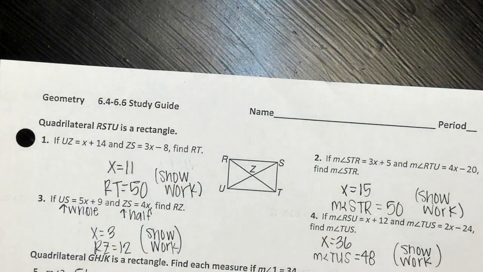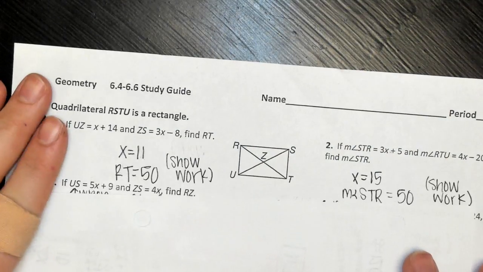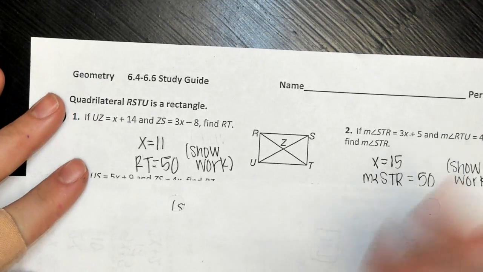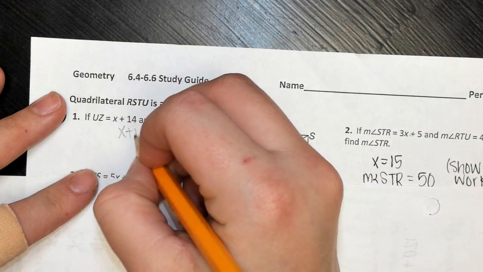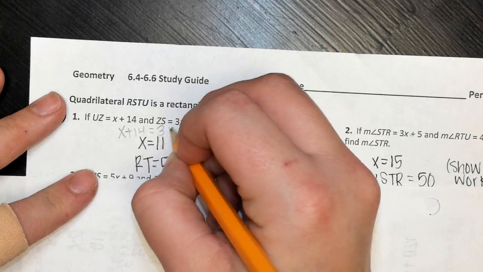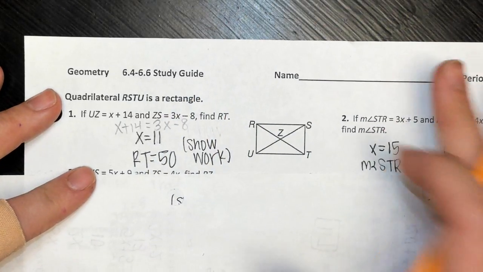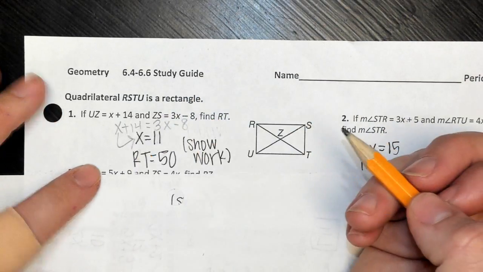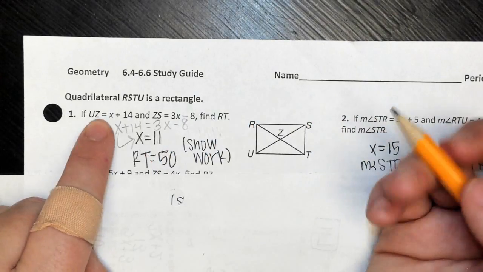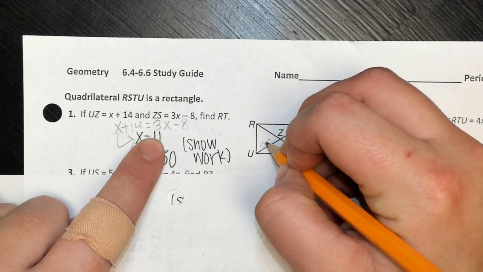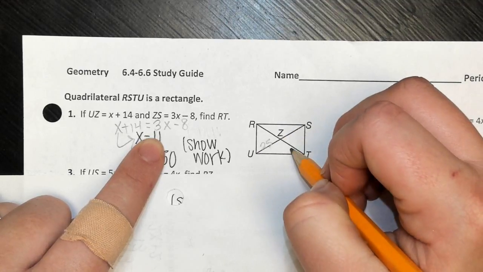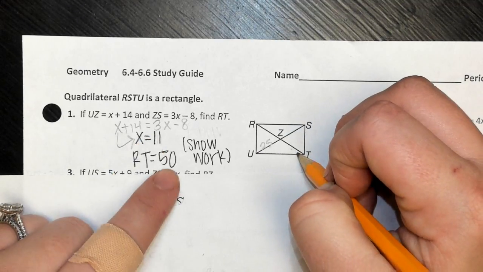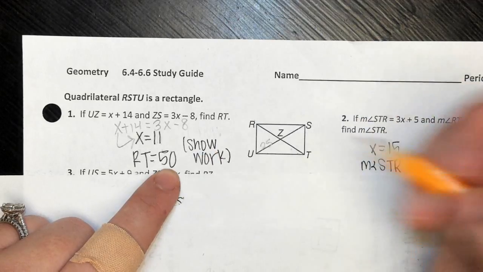All right, moving to our study guide. Number 1, if UZ is that and ZS is that, you just set these equal. X plus 14 equals 3x minus 8. You should get x equals 11. Now, when you plug in x equals 11 to UZ, you get that this is 25. If that's 25, so is this, and so is this. So to find RT, you would have to do 25 plus 25, which gives you 50.